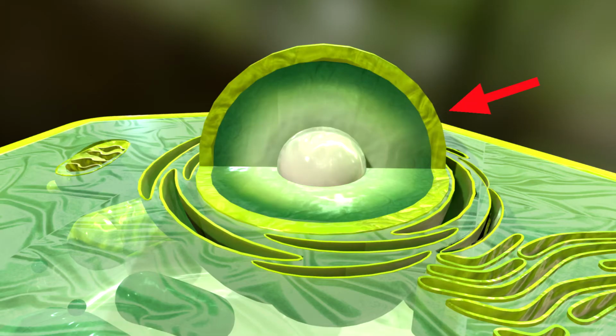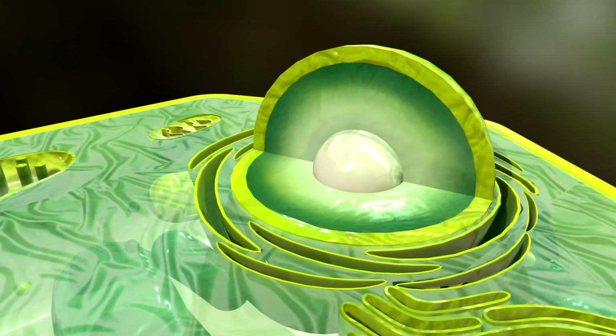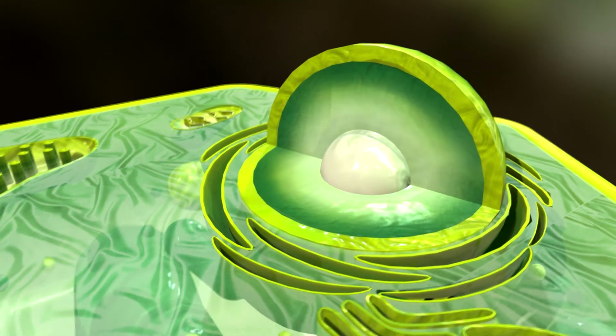The nucleus is a membrane-enclosed organelle found in eukaryotic cells. It contains most of the cell's genetic material, organized as multiple long linear DNA molecules in a complex with a large variety of proteins to form chromosomes.